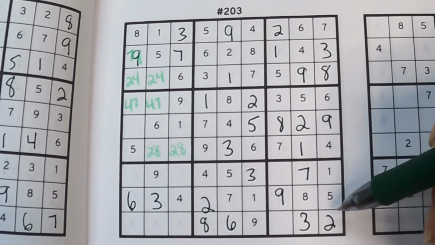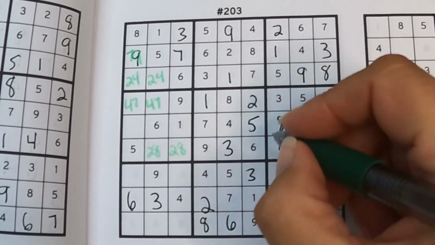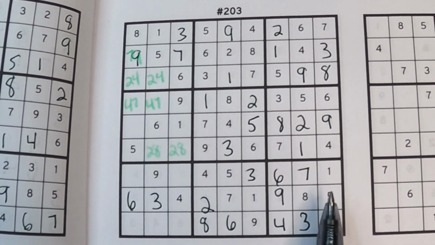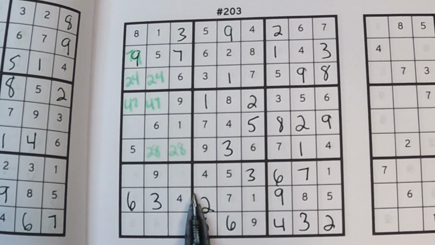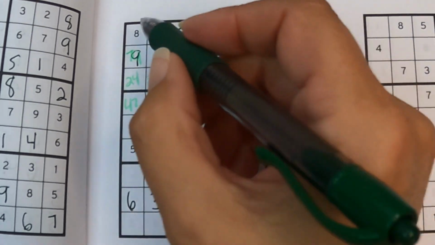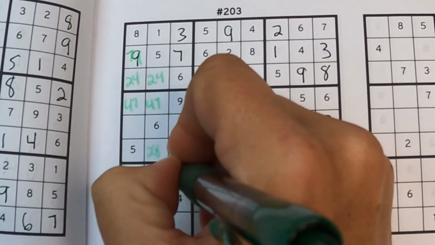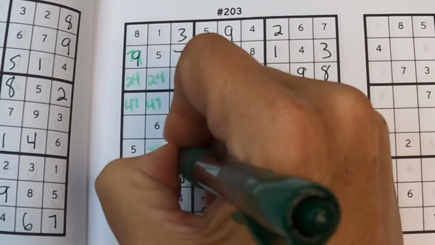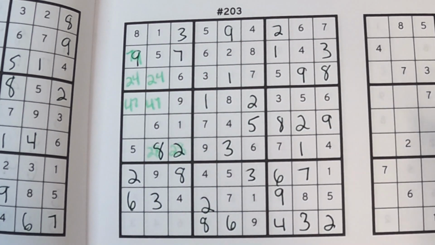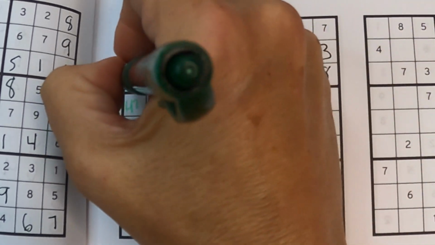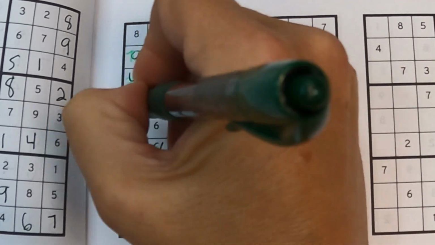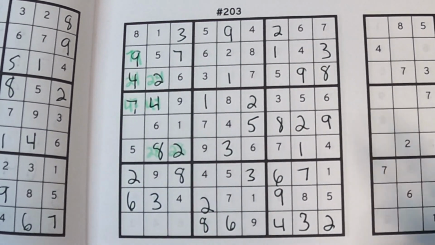For this box now, we're missing 4 and 6. We've got a 4 here, so 6, 4. For this row now, we're missing 2 and 8. We've got an 8 here, so 2, 8. That 8 makes this our 2, 8. That 2 makes this our 4, 2. That 4 makes this our 7, 4.